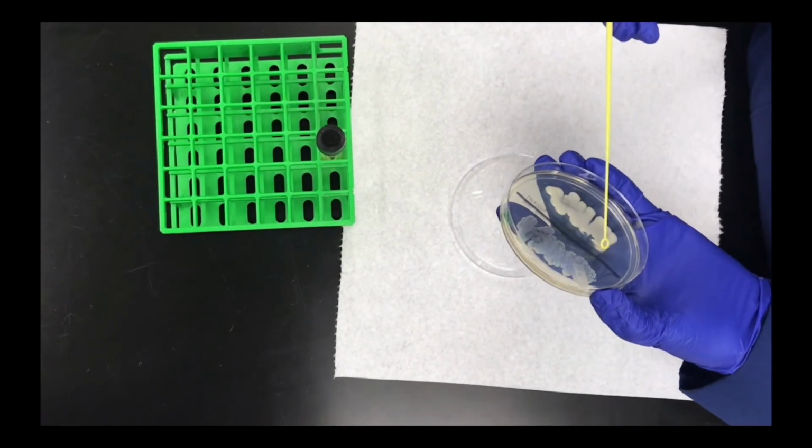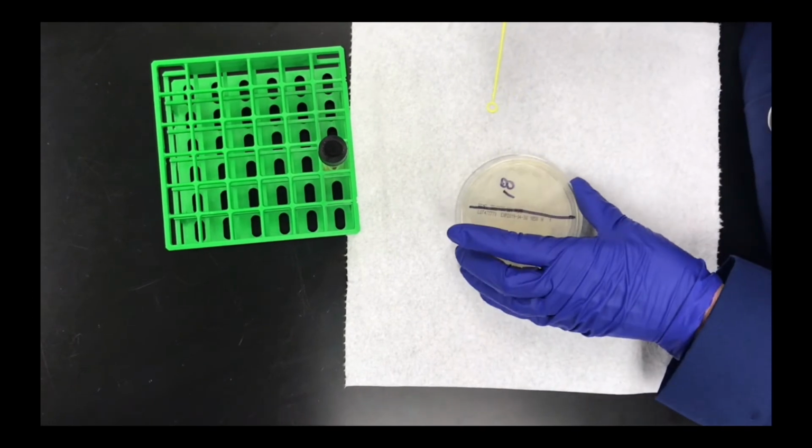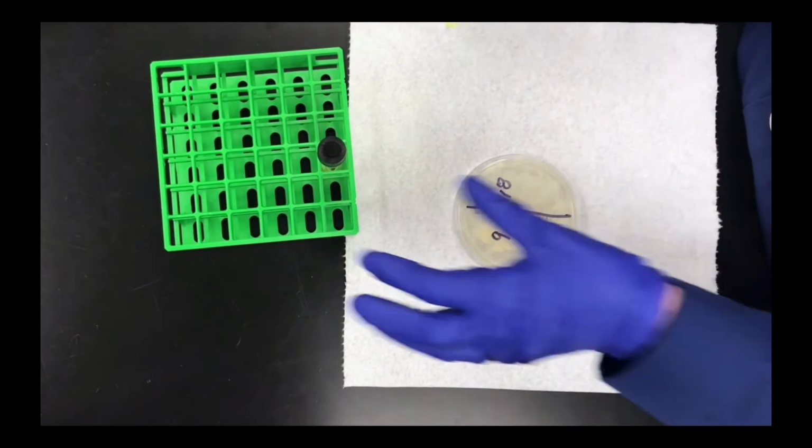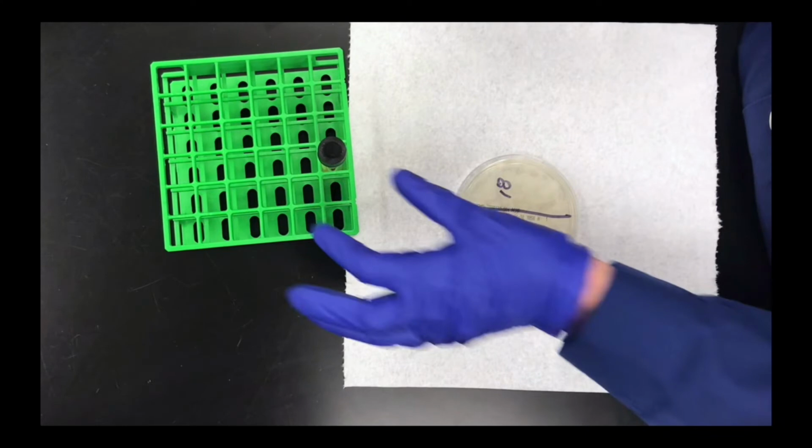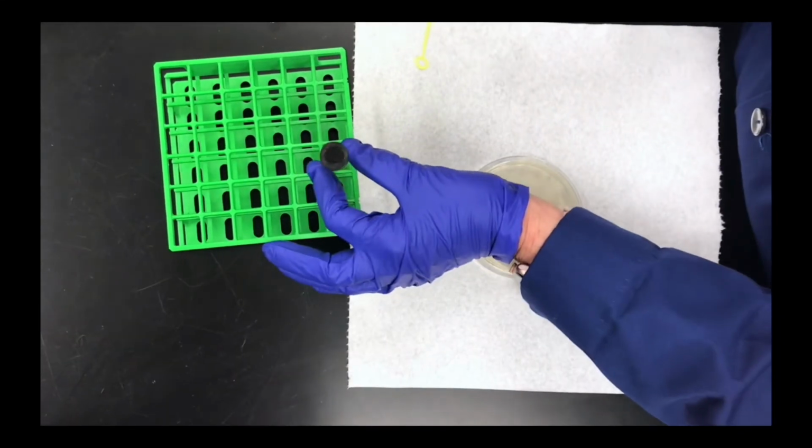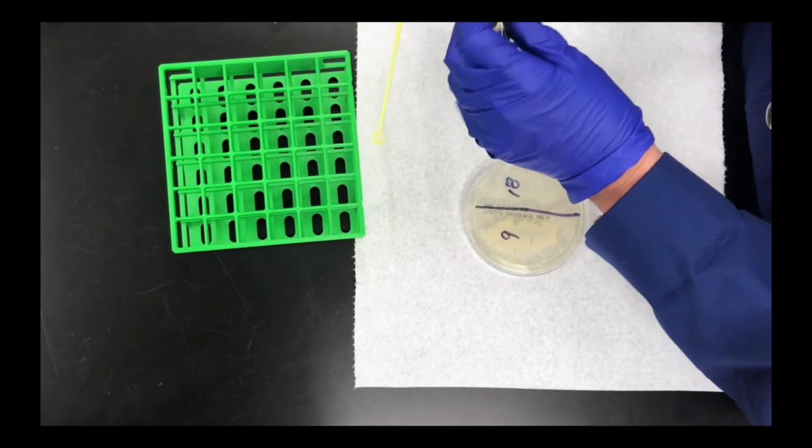So live, that would look like this, just taking a tiny bit. Notice the size of the loop at the end, the size of the circle at the end of this loop. A note about the loop: use the loop immediately after taking it out of the bag. Don't take it out and have a conversation. In that time, the loop will become contaminated. So that yellow loop, use that immediately after you take it out.